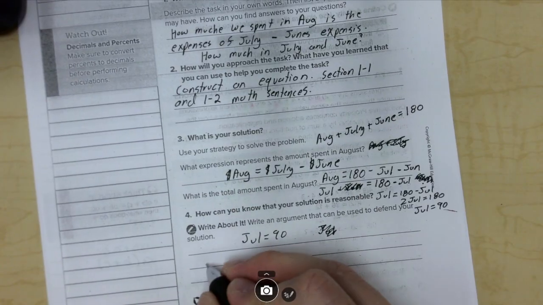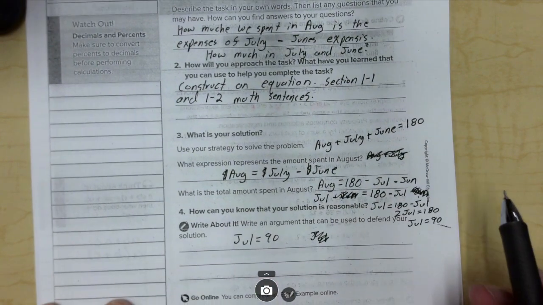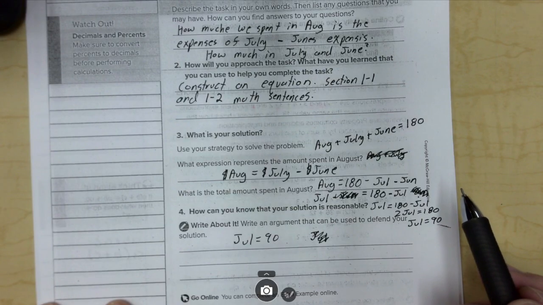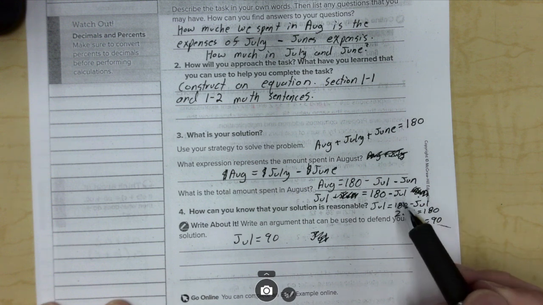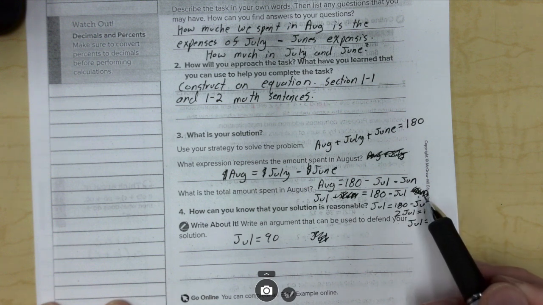Oh, I know. Let's go. If we plug in August, no, that cancels out the Junes. So let's see, we know it's going to be less than 90.